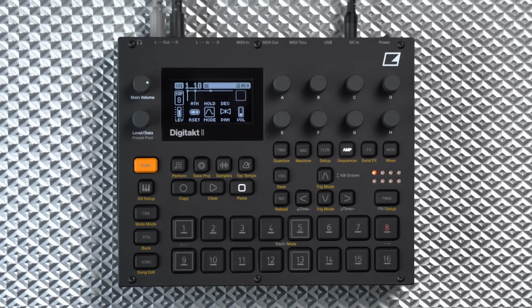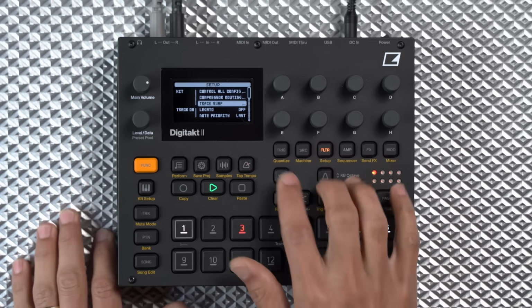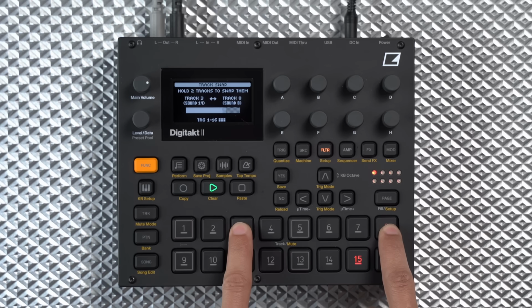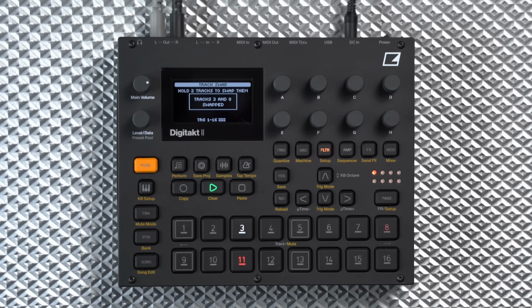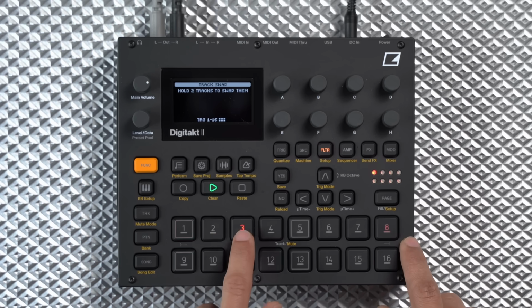To do a track swap, you go to your track setup by pressing Function and Setup, which is also the filter button. Scroll down to find track swap, and here all you need to do is press and hold the 2 tracks trig keys until the bar fills and says swapped.